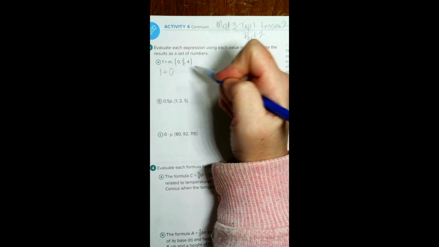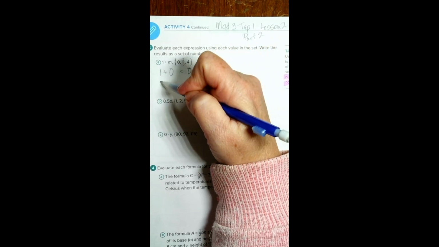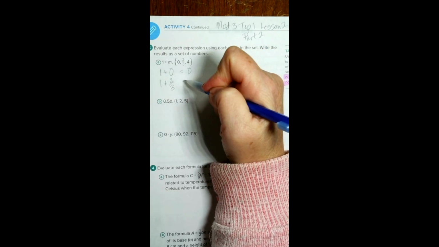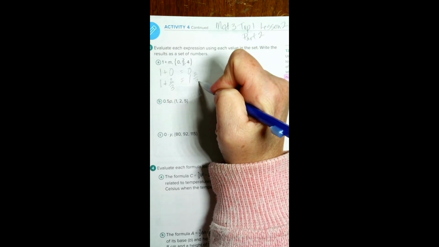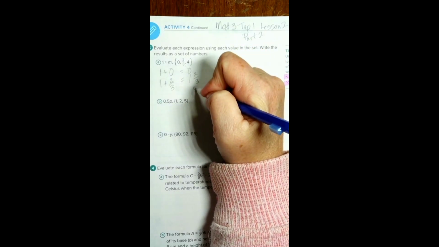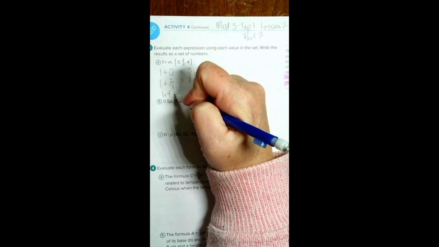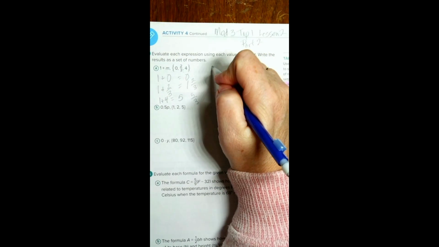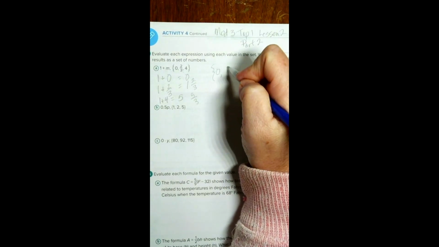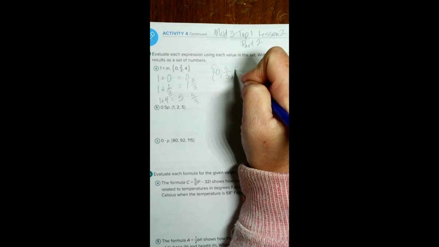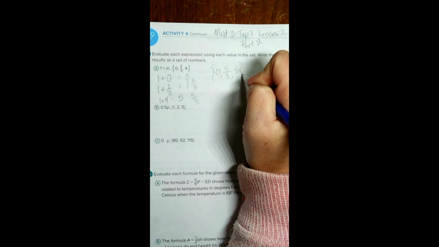So 1 plus 0. So that's going to give us 1. We have 1 plus 2/3. So for that, we're going to get 1 and 2/3. We could also write that as 5/3. And then we have 1 plus 4. So we'll get 5 on that one. So they said write the results as a set of numbers. So they want us to go 1, comma. I'm actually going to write it as the improper fraction 5/3, comma, 5, curly braces there.